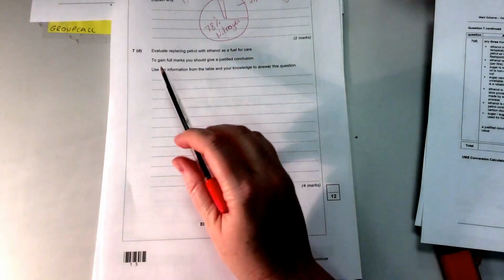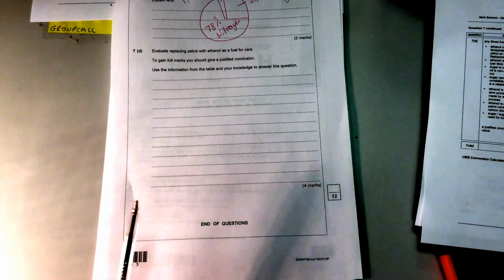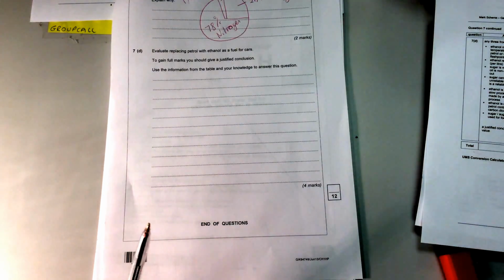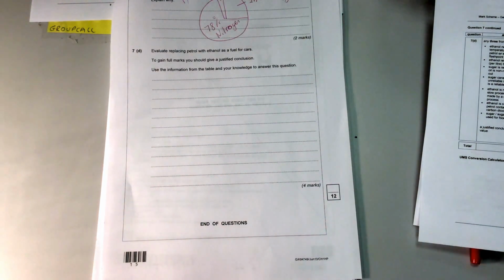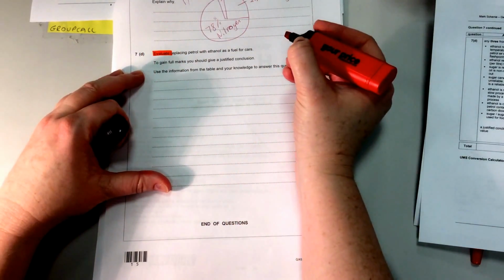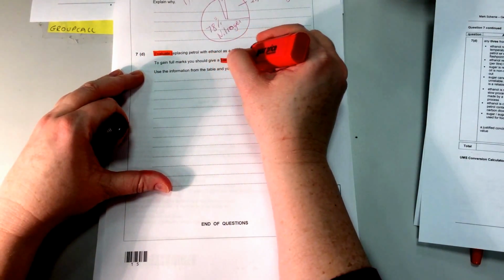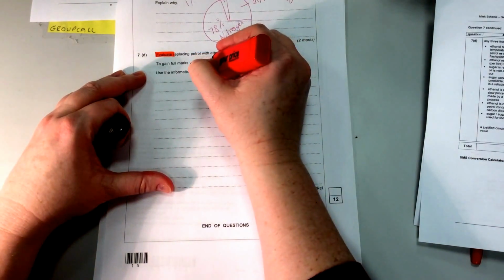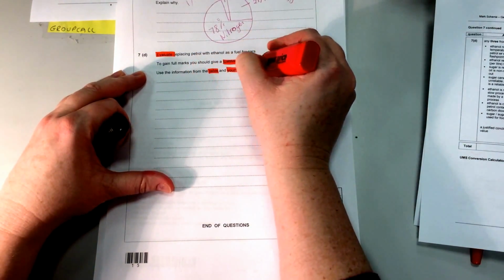Okay, it says, evaluate replacing petrol with ethanol as fuel for cars. To gain full marks, you should use a justified conclusion. Use information from the table and your knowledge to answer this question. First of all, you've got the word evaluate, which you need to look at. You need to give a justified conclusion. You need to use information from the table and your own knowledge.